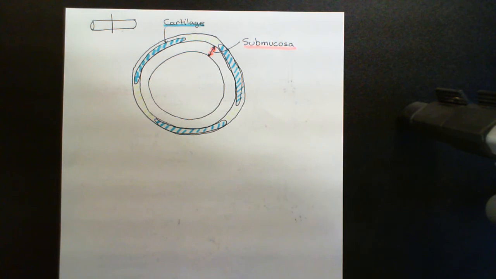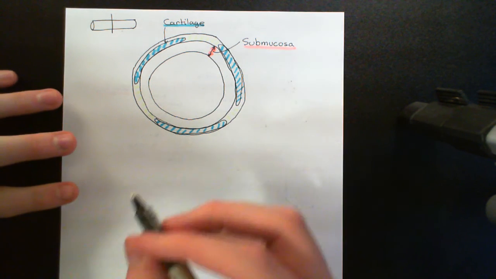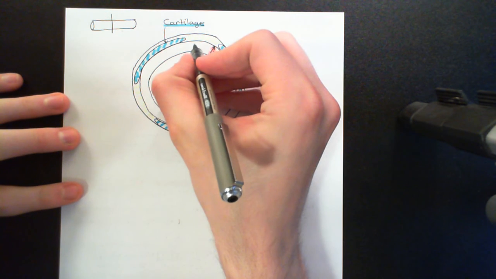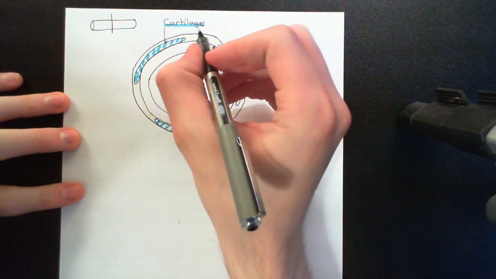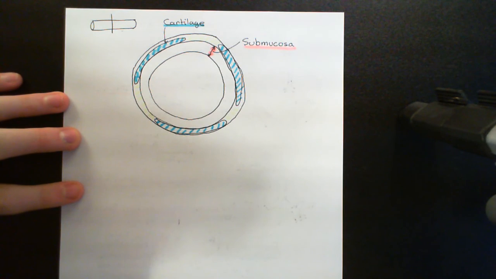Now let me put some submucosal glands into the submucosa. What does a submucosal gland actually look like? Well, firstly, let me tell you what submucosal glands are going to do. They are going to be responsible for secreting mucus. Well, they're not solely responsible, but they play a huge part in secreting mucus onto the surface epithelium of the bronchus. We'll talk about the function of the mucus later on.